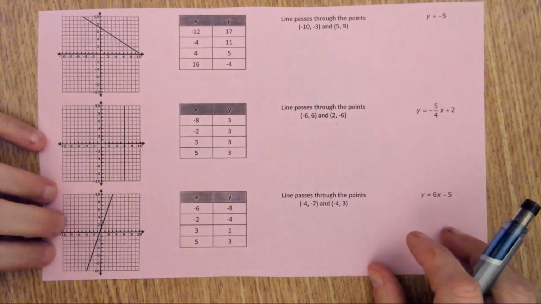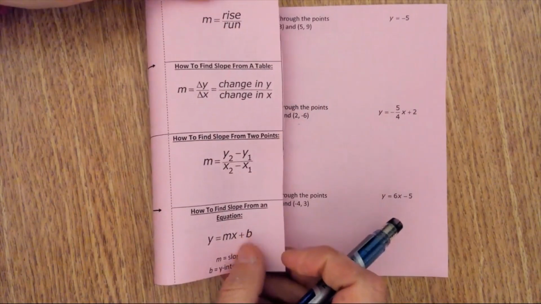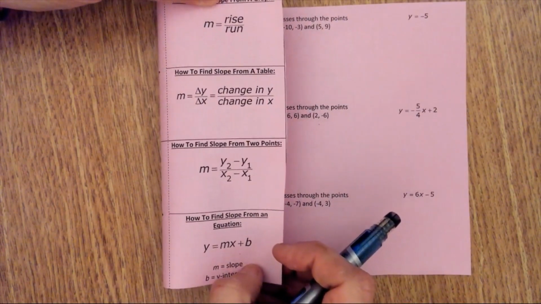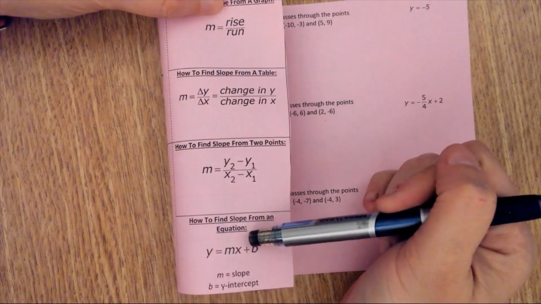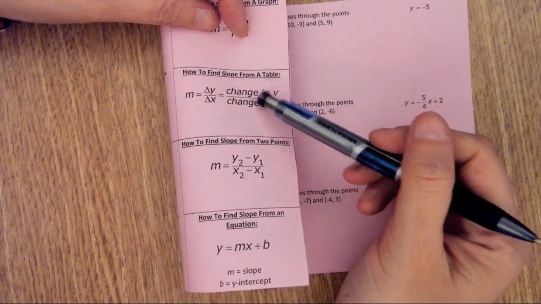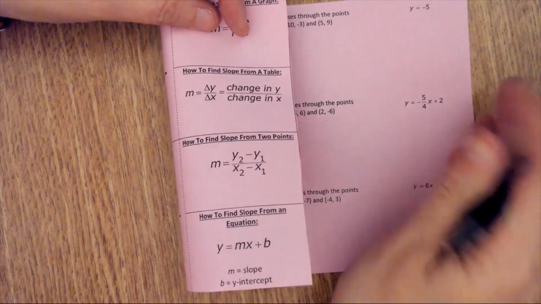Right, there are generally about 4 different ways that we calculate slope. Now this was the foldable that we did, and on the front of it, it had how to find all of these. But we usually find slope from a graph or from an equation. Those are the easy ones. From a table, we use delta y over delta x, and from 2 points, we use the slope formula, which is on your formula chart.